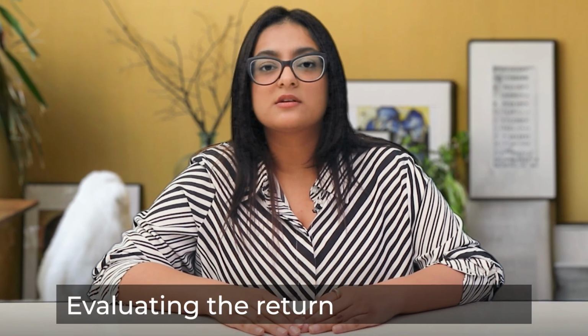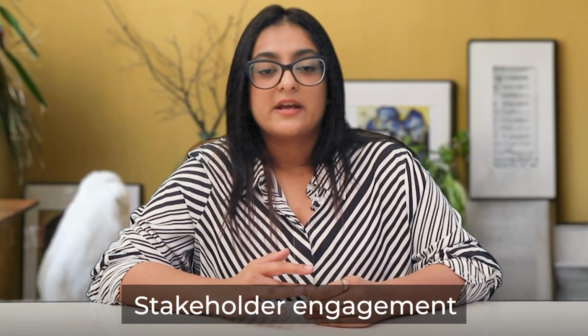Secondly, quantifying the expected benefits. Consider improved efficiency, reduced risk, and enhanced collaboration as potential gains. Thirdly, evaluating the return on investment. By comparing the costs and benefits, you can determine if the CLM implementation aligns with your organization's financial goals or not.